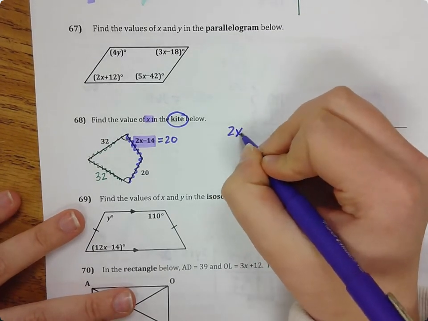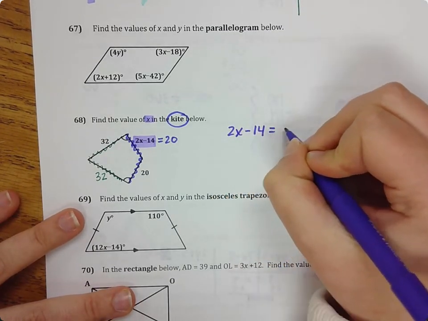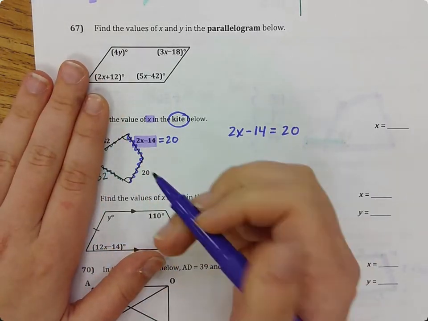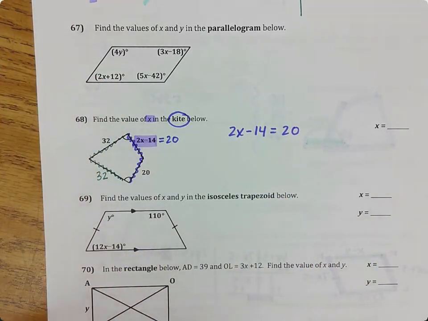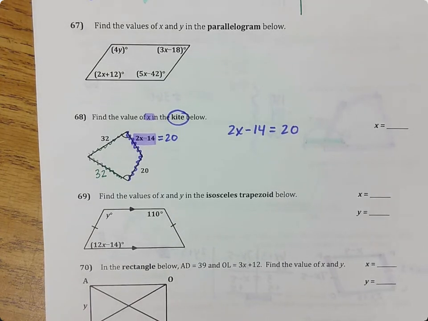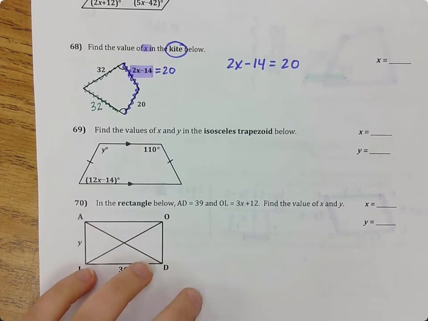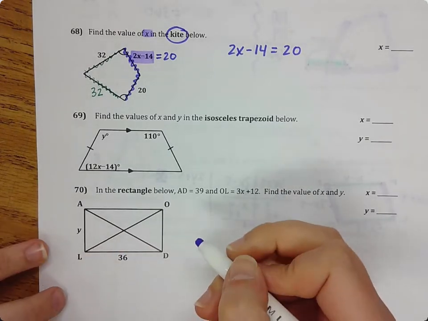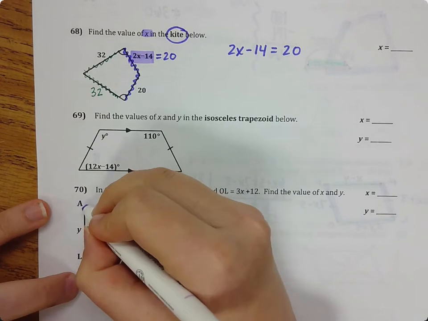So we're really just solving the equation 2x minus 14 equals 20. And then truly this 32 was extra information. We didn't need that.